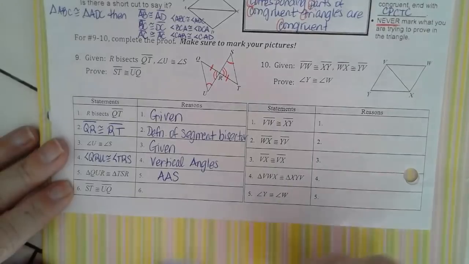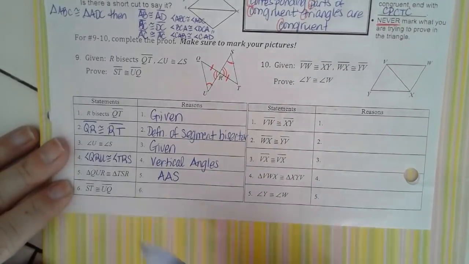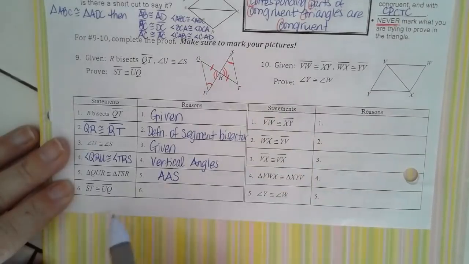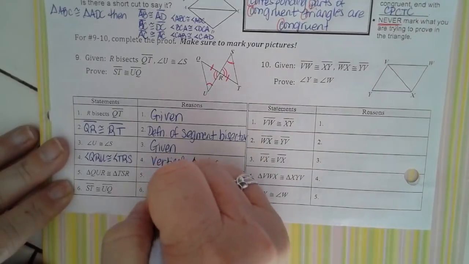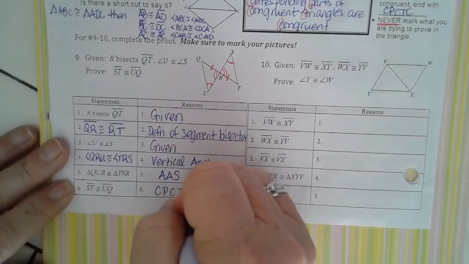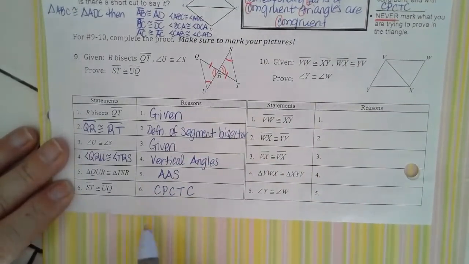Now, we've just proved the two triangles are congruent, so what can we conclude? We can conclude its parts are congruent. So therefore I can conclude that ST is congruent to UQ. Why was that? Because of CPCTC. Now, an easy way to remember CPCTC, I know it's really corny, but people remember this. Cows poop because they can. Just a quick way to remember it. It's a memory device. Just like you learned PEMDAS. Please excuse my dear Aunt Sally.